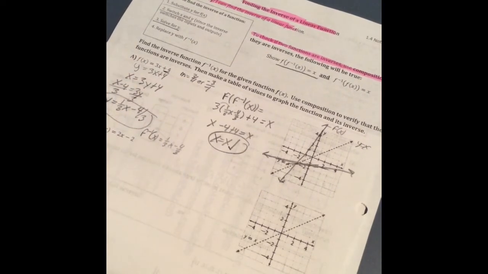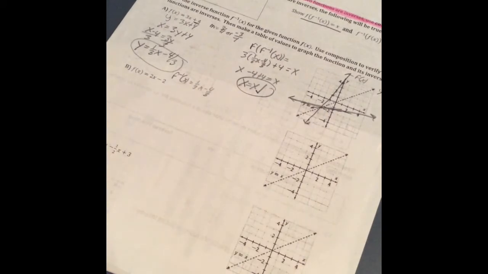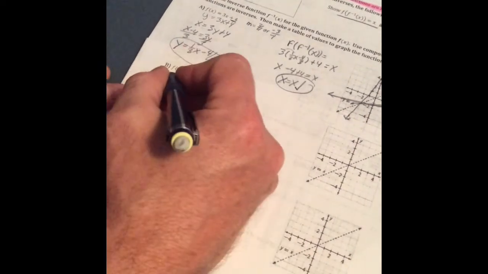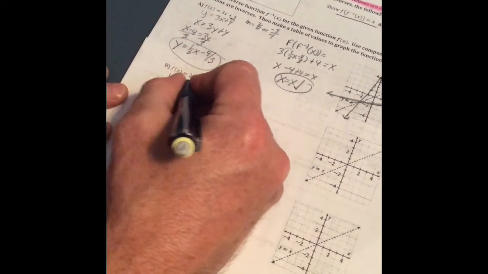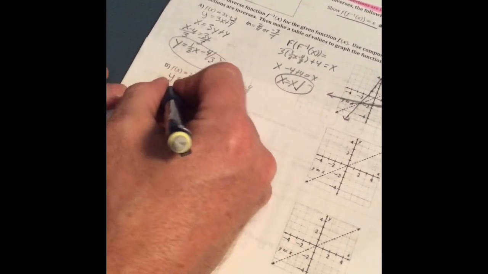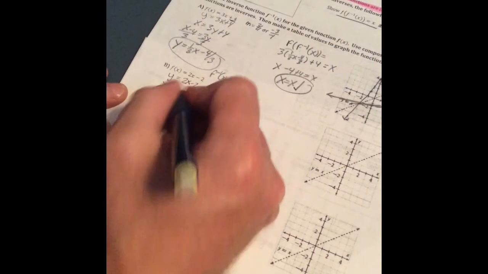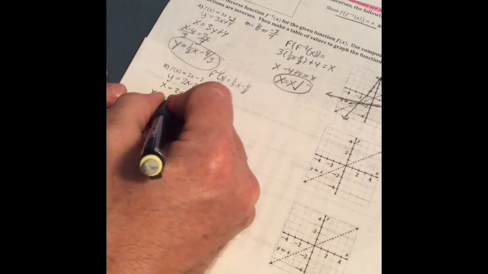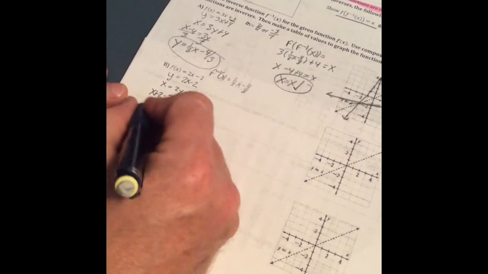We're going to do one more together. So I'm going to come down here without the description, and I'm going to leave this third one for you guys. I'm going to highlight this. You should do C without me, but I'm going to go ahead and do B. All right. So doing the steps a little more quickly. I'll replace f of x with y. Y equals 2x minus 2. I switch x and y. X equals 2y minus 2. I solve for y. I add 2. X plus 2 equals 2y. Divide by 2. And I'm going to switch.